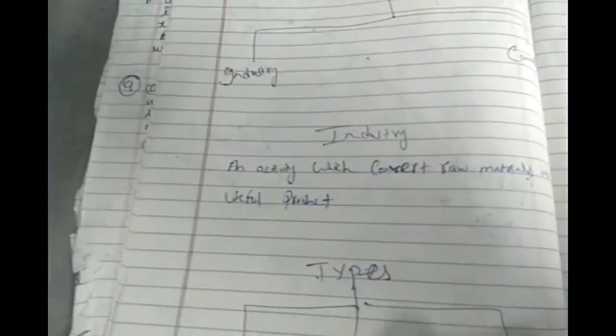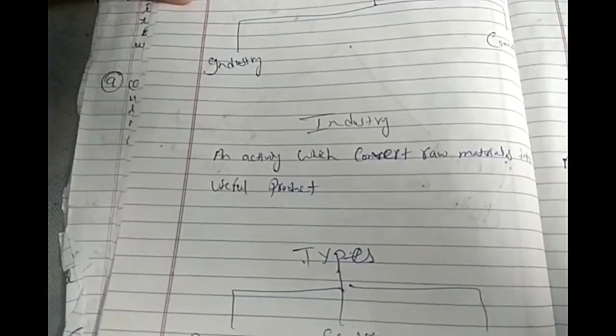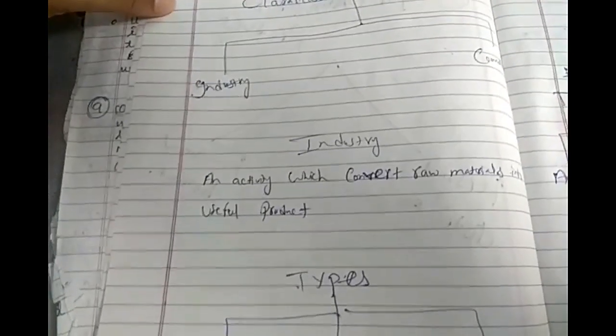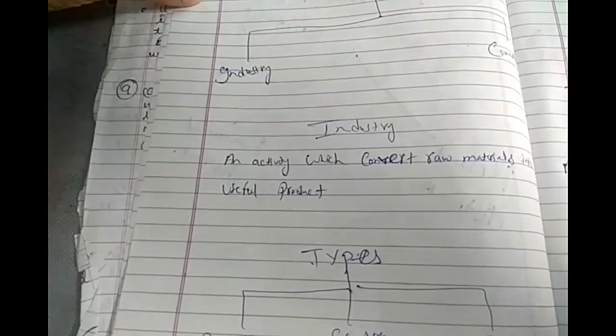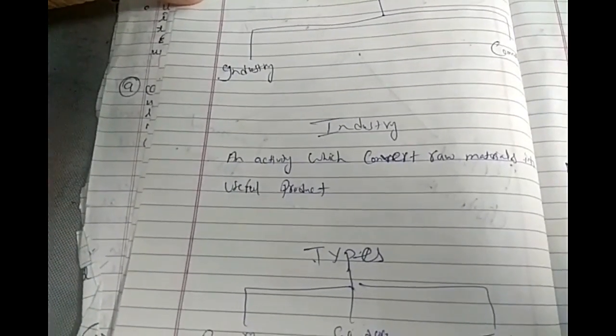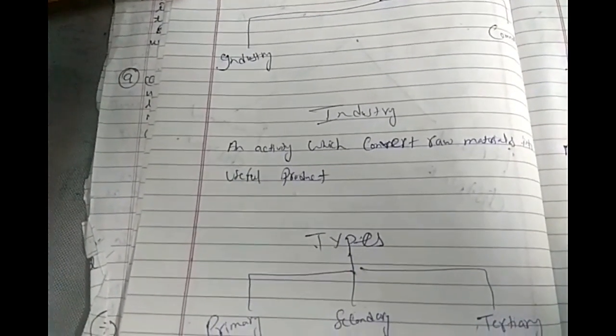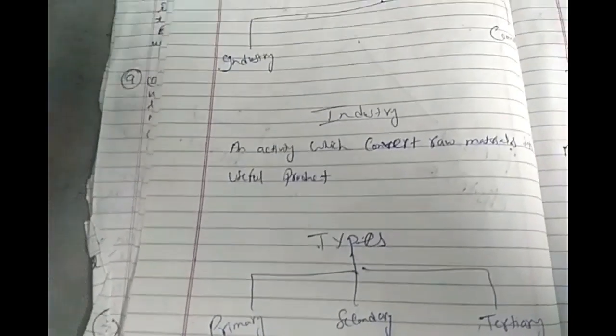The activity involved in converting raw material into useful product is considered as industry. It involves activities like producing, procuring, processing, or rearing and reproduction of living animals, birds and other species.